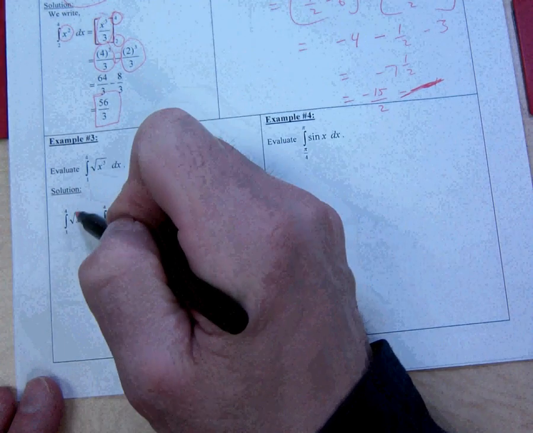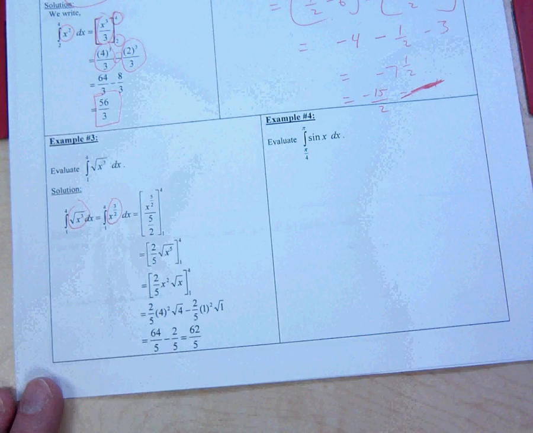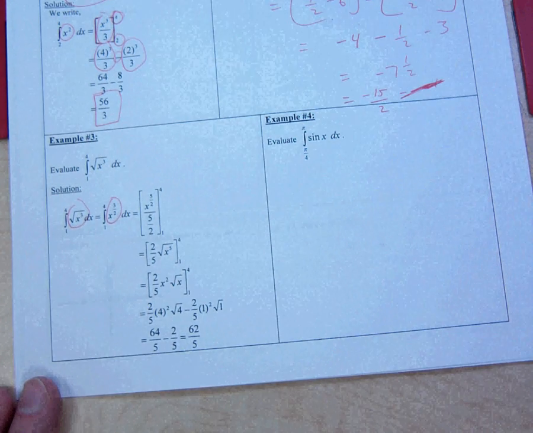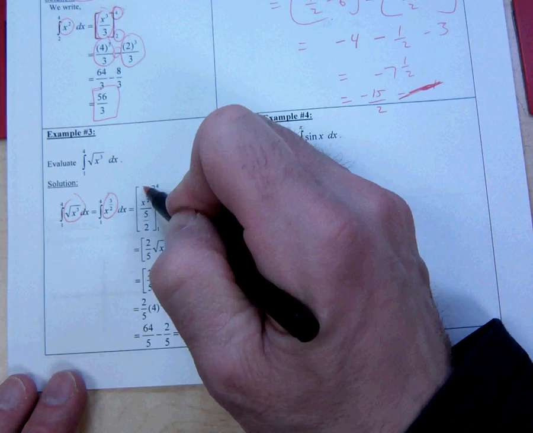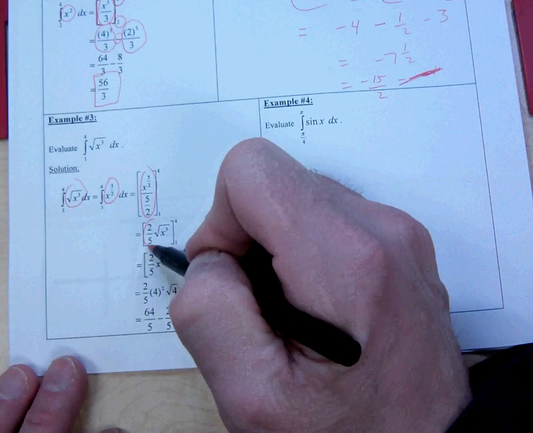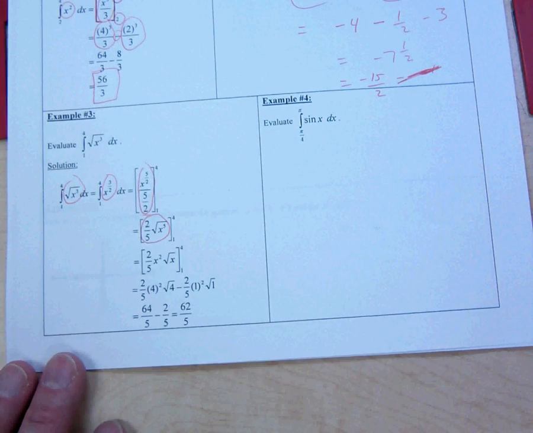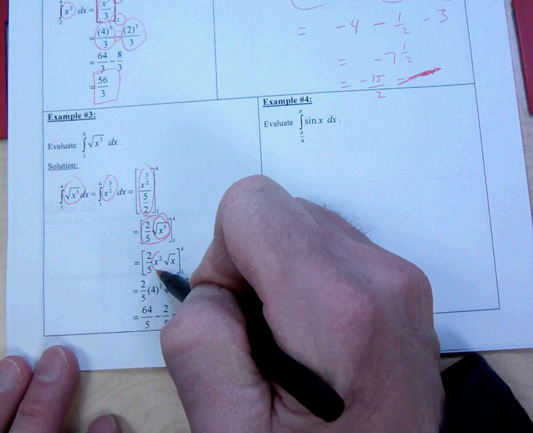Obviously, if I want to integrate that, I'm going to have to write it in exponent form, right? So I can use the power rule for antiderivatives. Everybody see what I did there? And then from there, the power rule again says you add 1 to the exponent, divide by your new exponent. Simplify that to this. And by the way, you should all know that the square root of x to the 5th simplifies. Doesn't it simplify to that?